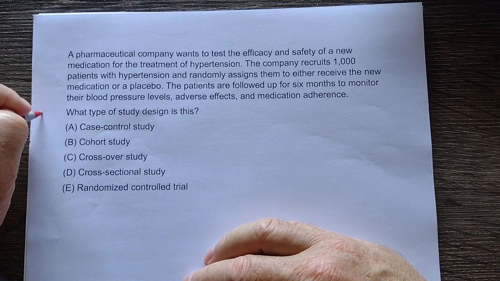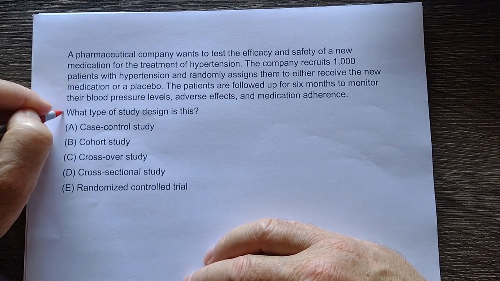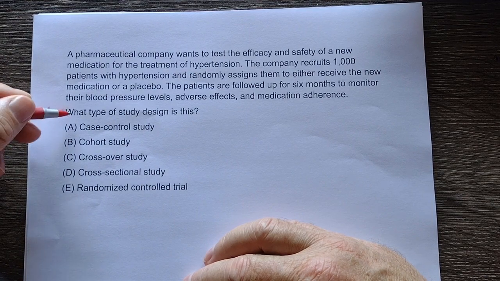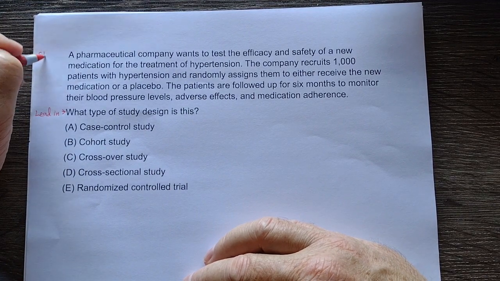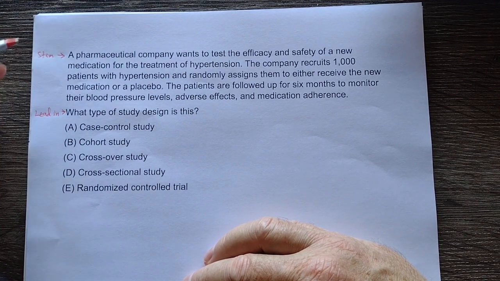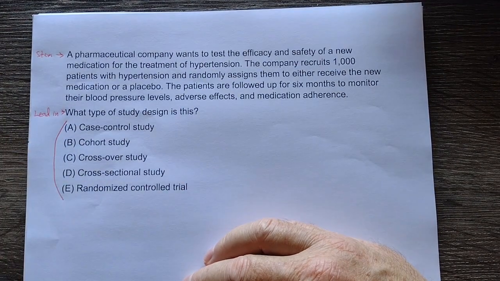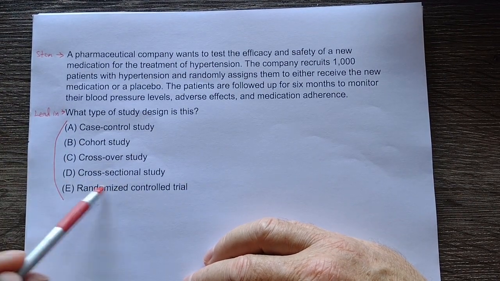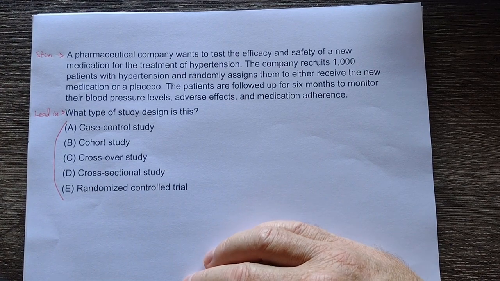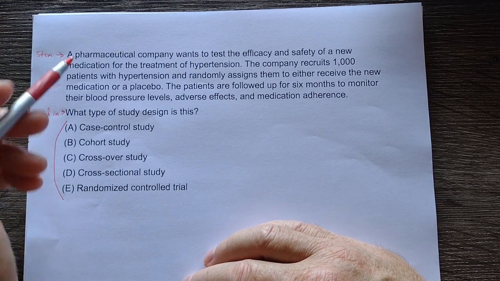Let's dive right in. Here is the lead in. Can we answer the question directly? The answer is no, so we need to go up to the question stem. First, I'm going to take a look at the question answers. I know that these are different types of study designs. And let's dive right into the stem.